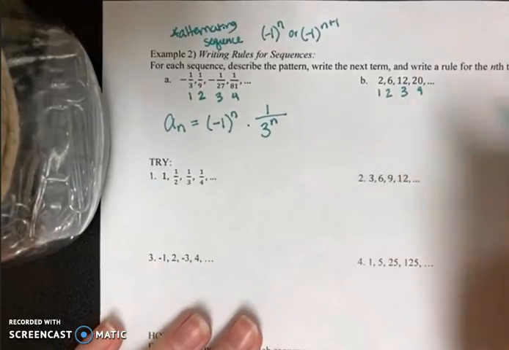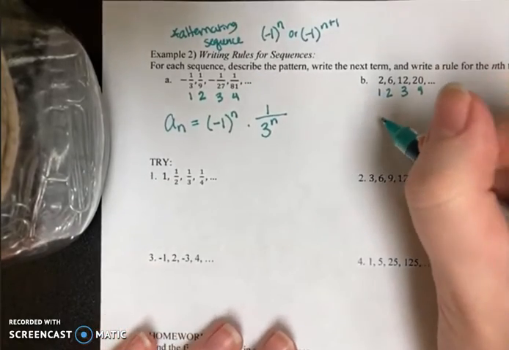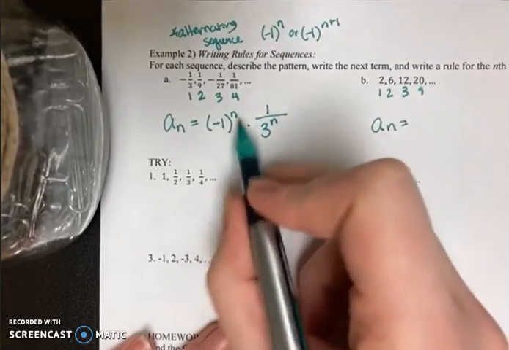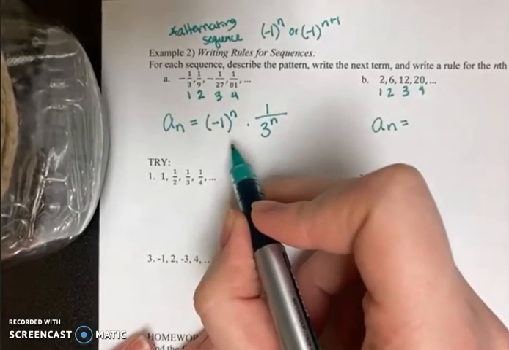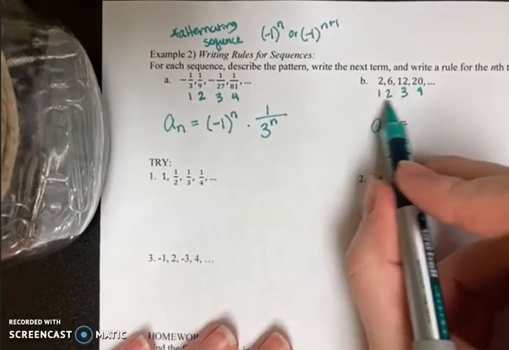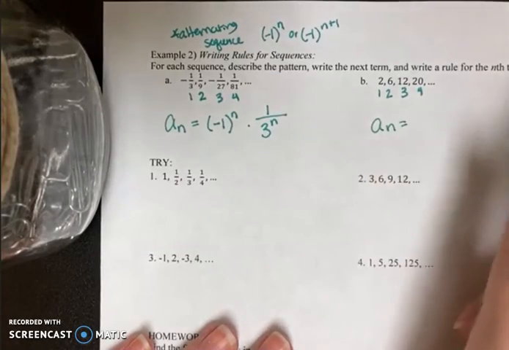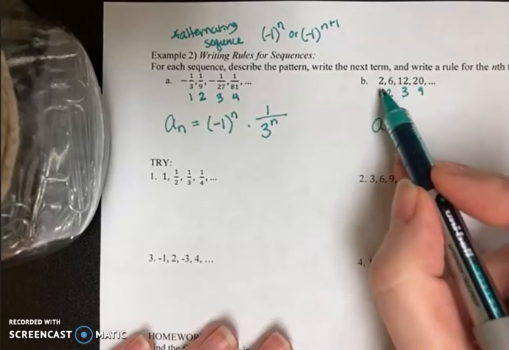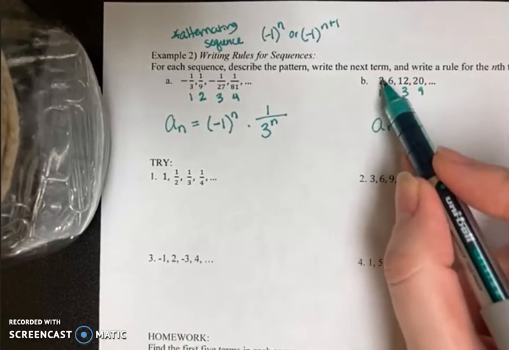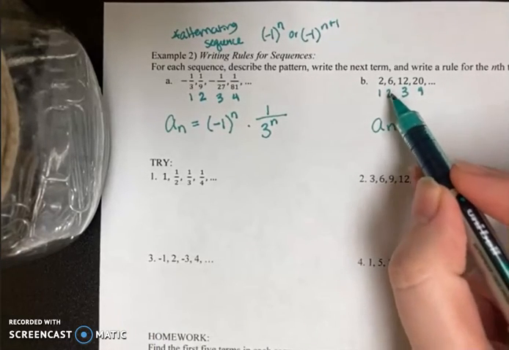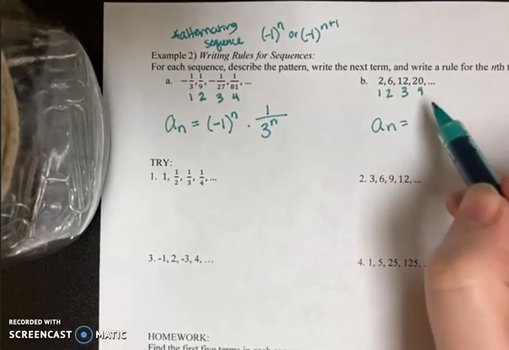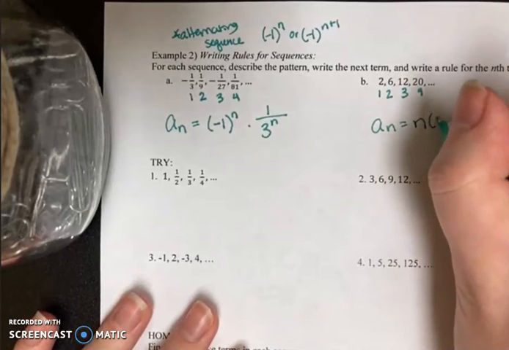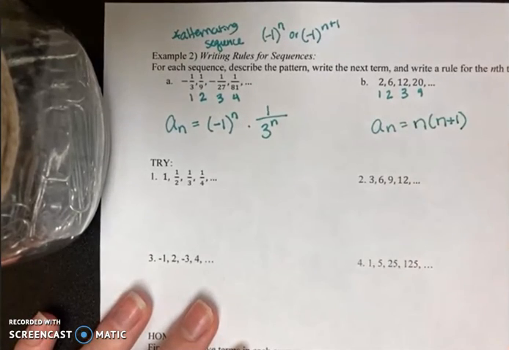If you take a look at B, we have a sub n equals, it is not an alternating sequence, so I do not have to put the negative 1 to the n. I just need to look for a pattern. So what do I have to do to the domain in order to get the range? Well, I notice that 1 times 2 gives me 2. 2 times 3 gives me 6. 3 times 4 is 12. 4 times 5 is 20. So my pattern that I see is n times n plus 1.